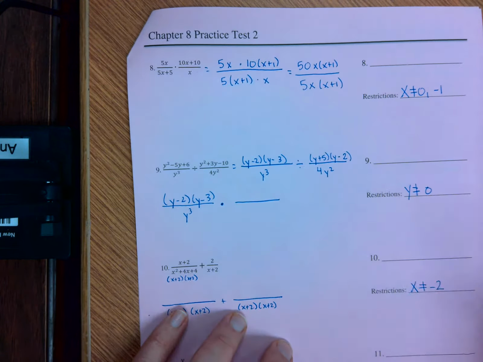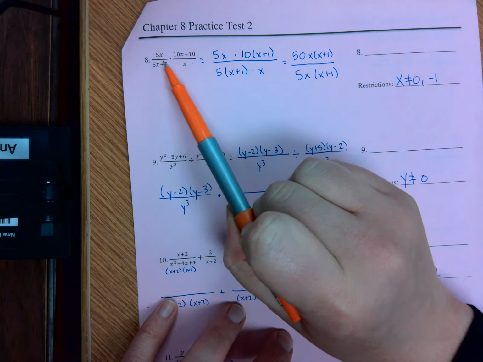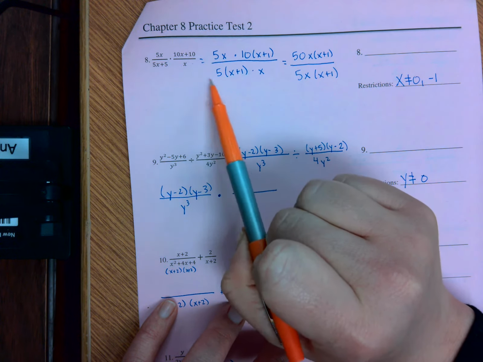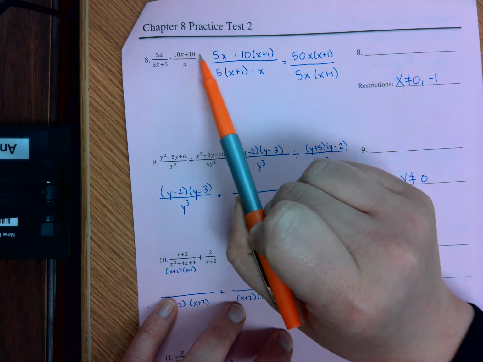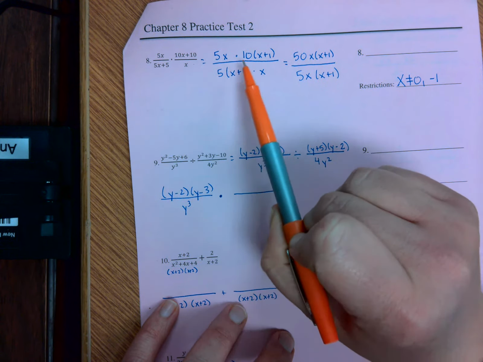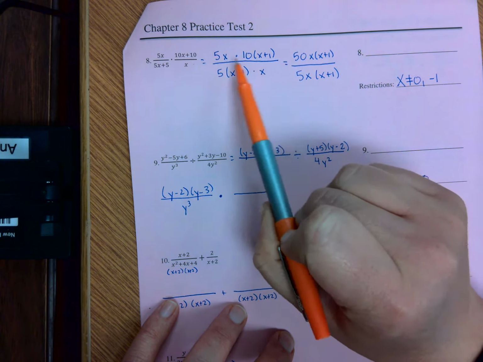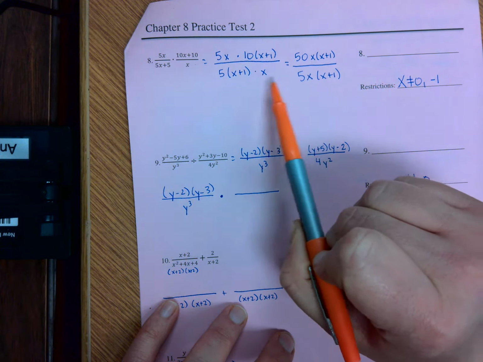Next. First thing I did here was factor. So I factored a 5 here, and I multiplied across. And I factored a 10 out here. 5 times 10 is 50. I'm left with just the 1x and x plus 1 over x plus 1.